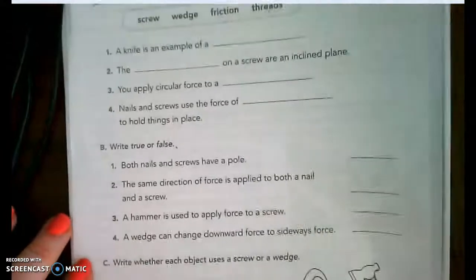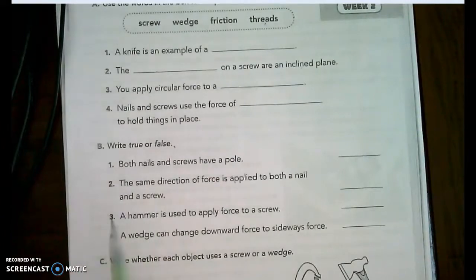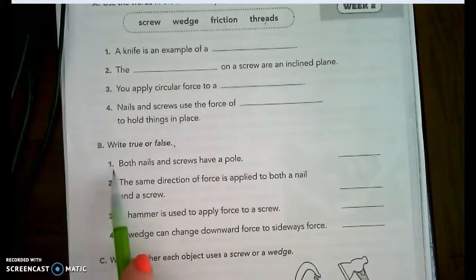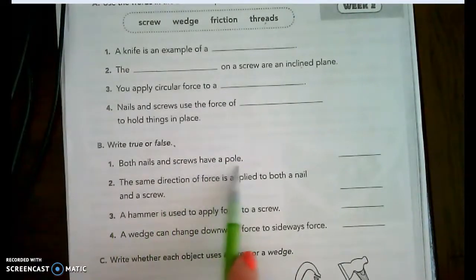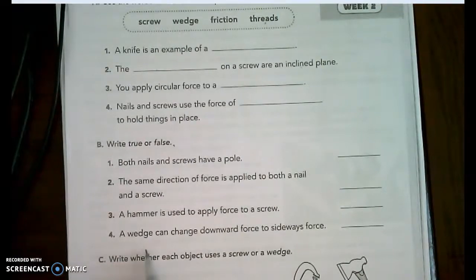All right, the second part is true or false. I'm just going to read through them, and again, you'll find the answers throughout your weekly work. Number 1, both nails and screws have a pole. Number 2, the same direction of force is applied to both a nail and a screw. 3, a hammer is used to apply force to a screw. 4, a wedge can change downward force to sideways force.